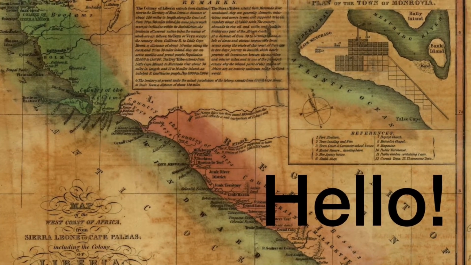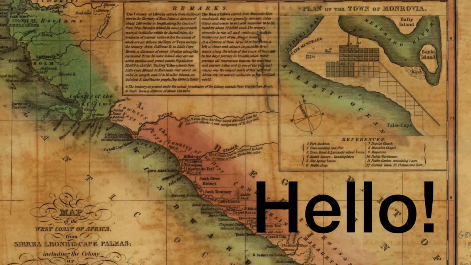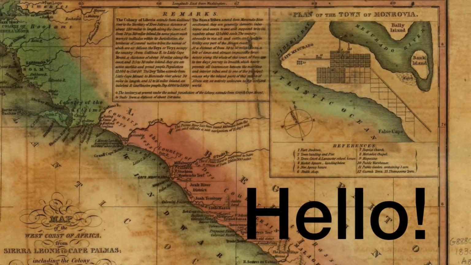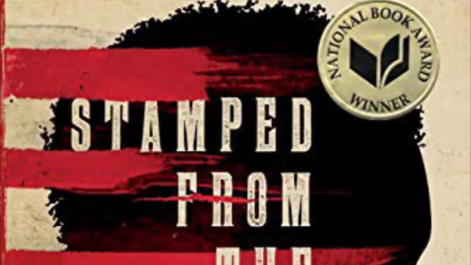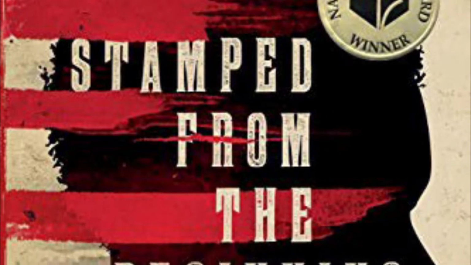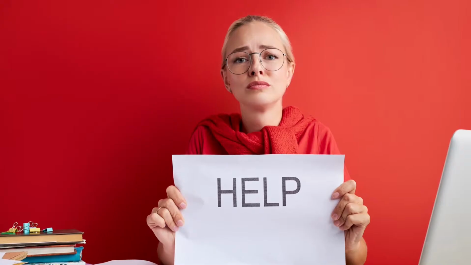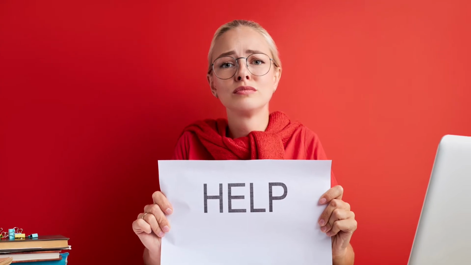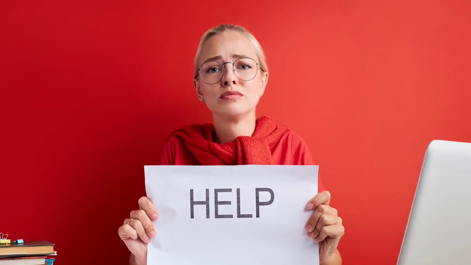For this presentation, I'm going to focus on the mention of Liberia in Chapter 12 from Stamped from the Beginning, written by Ibram X. Kendi. I'm going to be honest, I stopped and started this project more times than I can count, which is why it's so late. When I read about Liberia in Stamped, I was stunned.